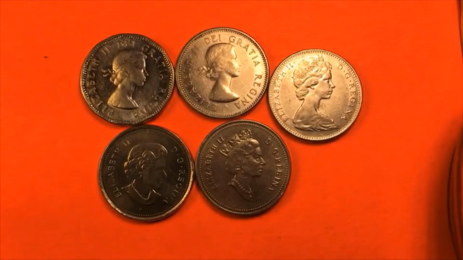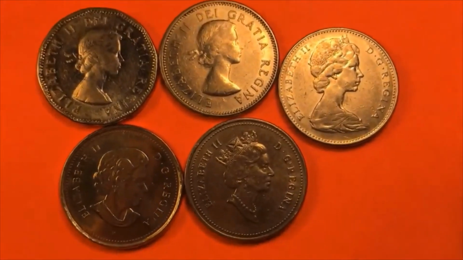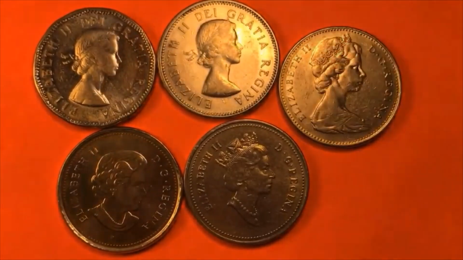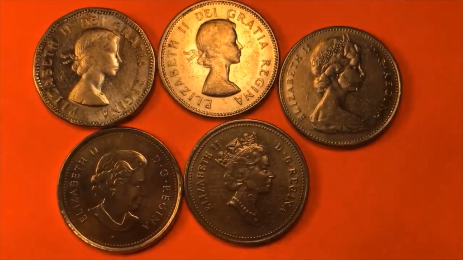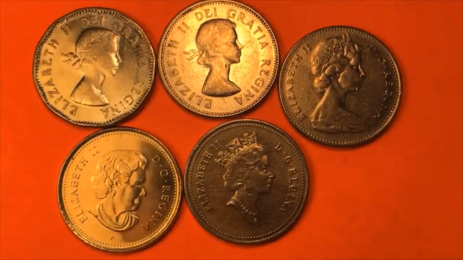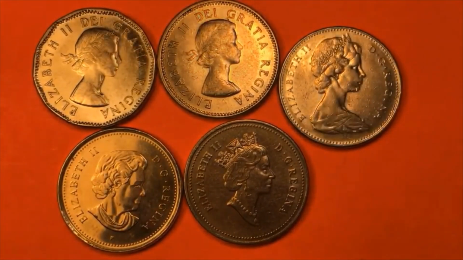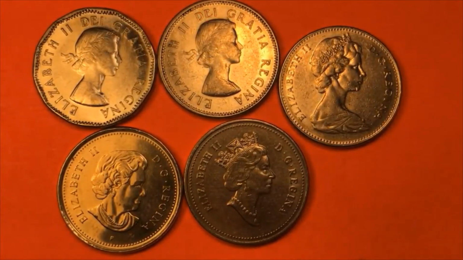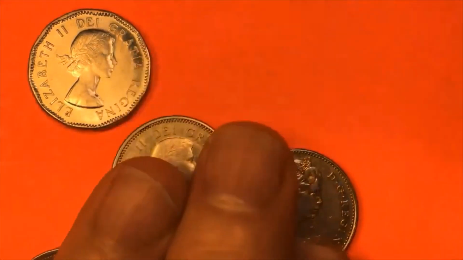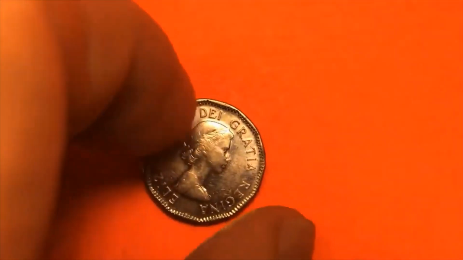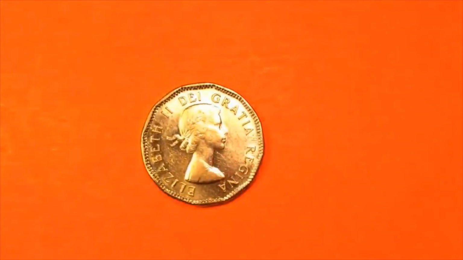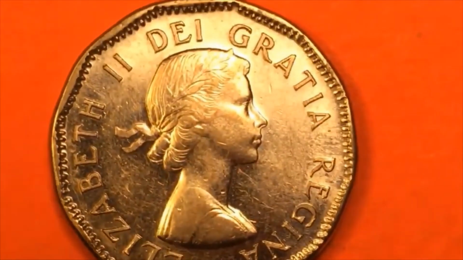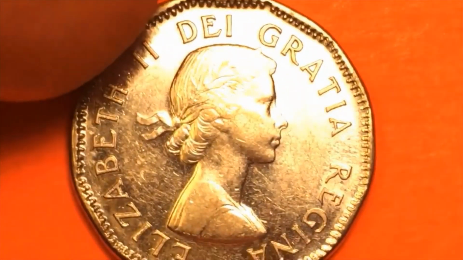Today we're going to look at some Canadian 5-cent coins, and here they are. We're going to go through them all individually, but I just wanted to show you some of the Queen Elizabeth portraits on here, and then we will move them out of the way and go through them individually. And of course, you see this one up here, and those of you who collect Canadian 5-cent coins know what this one is.